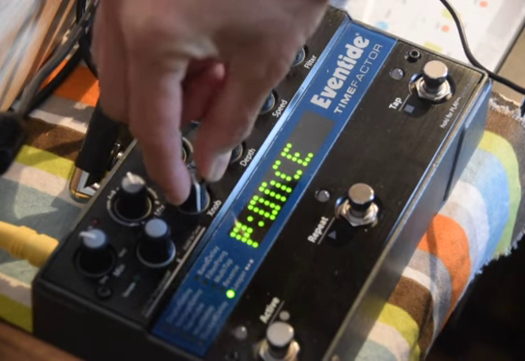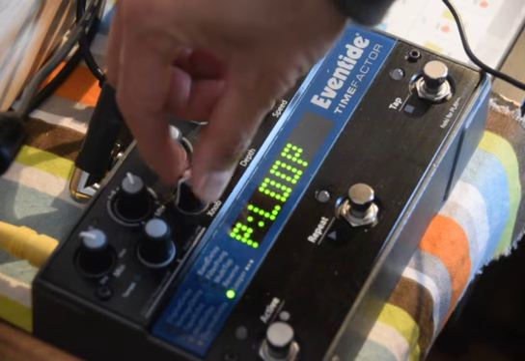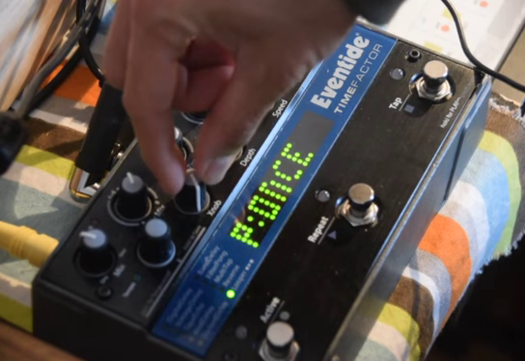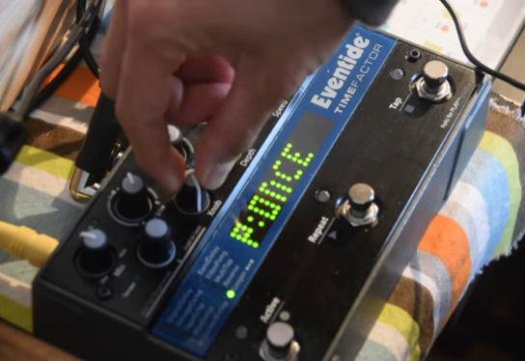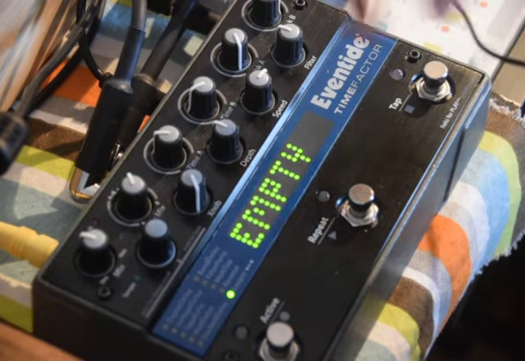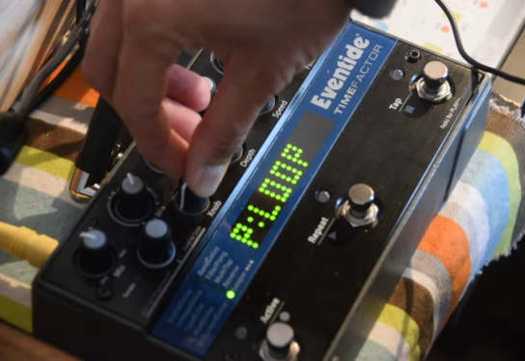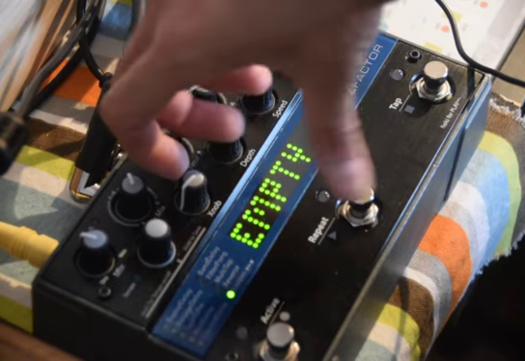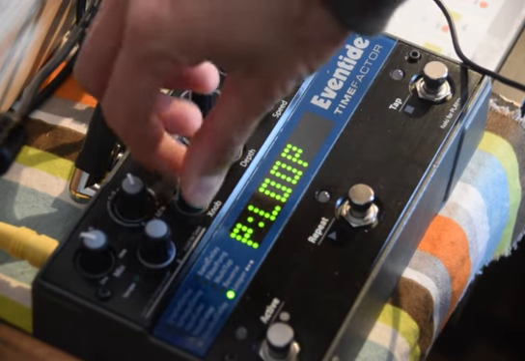The other thing you want to set is how it's going to play back once you stop recording. In P1 and P loop mode, you're going to have to manually tap on this switch. If you tap on it, it's going to play and loop, or it's going to play once.